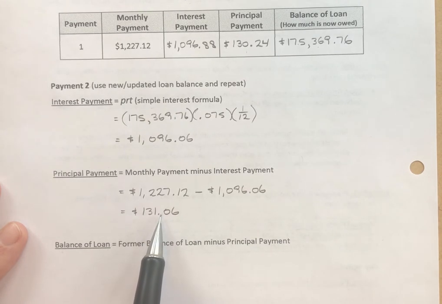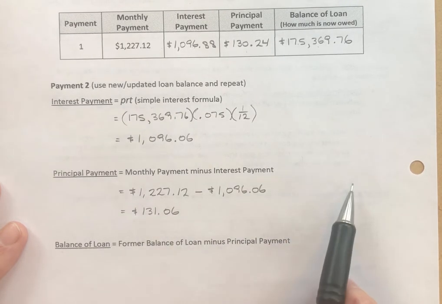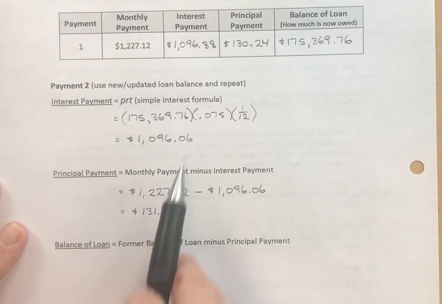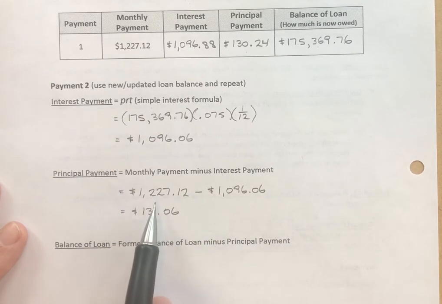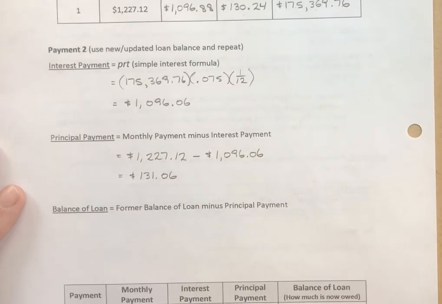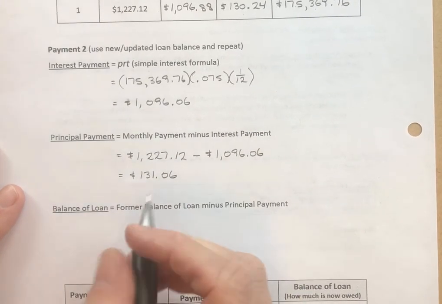Again, the bank is getting their money first, so most of these payments are going to the bank. Very little of the payment is going to pay off the loan, but it's increasing. This will decrease and this will increase over the 360 payments. So now, what is the balance of the loan?